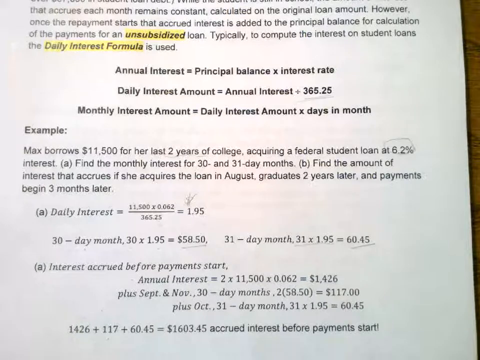So for example, Max borrowed $11,500 for her last 2 years in college, acquiring a federal student loan at 6.2% interest. Find the monthly interest for 30 and 31 day months. Find the amount of interest that accrues if she acquires the loan in August, graduates 2 years later, and the payments begin 3 months after that.